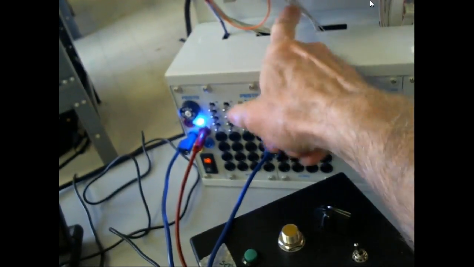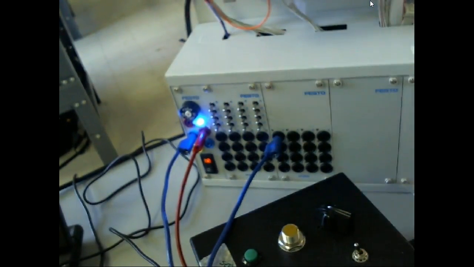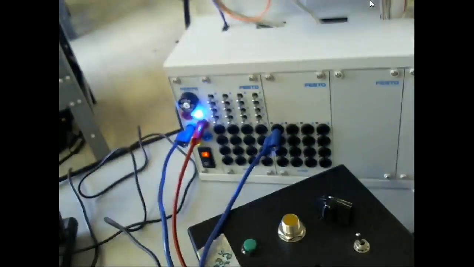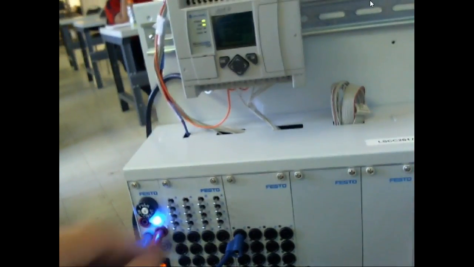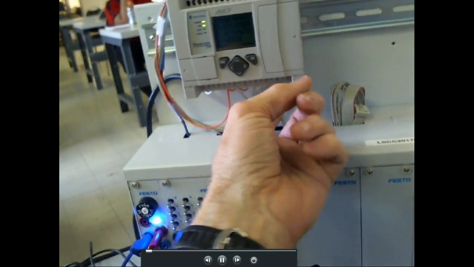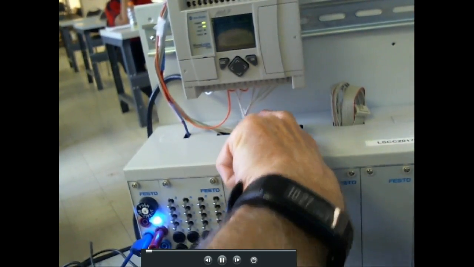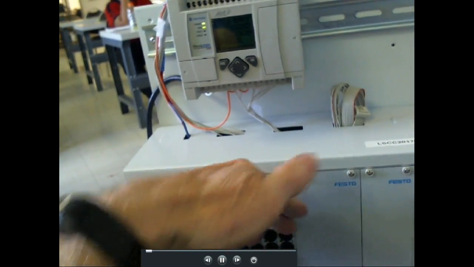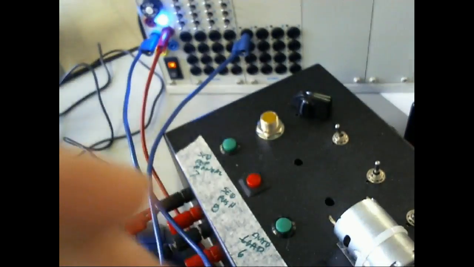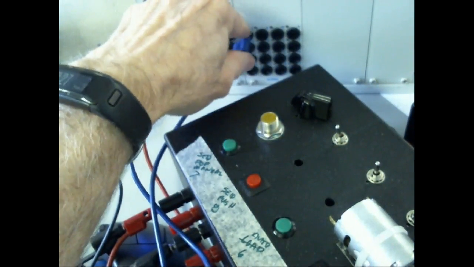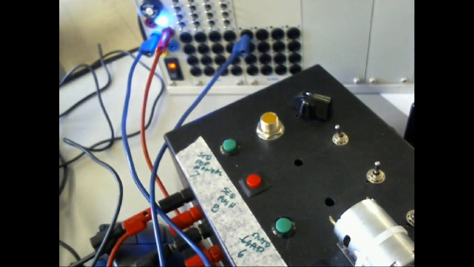So you would be wiring these individual inputs right here, but these wires, as I can show you, just go where? Down to the banana plug jacks right down here. Well, that's not quite true, but technically that would be the way it would work.